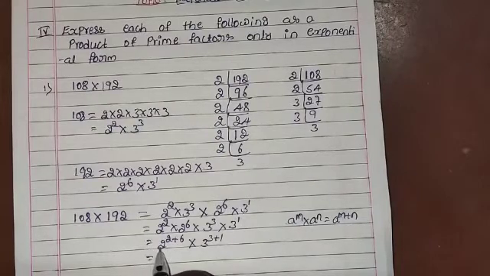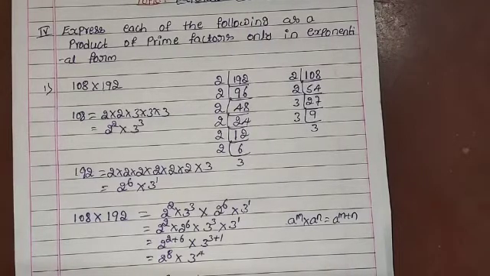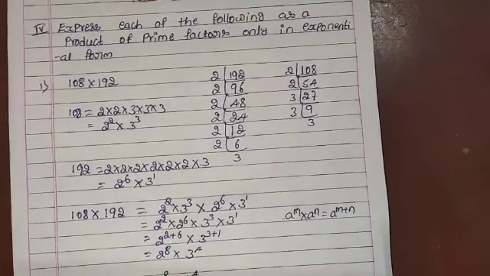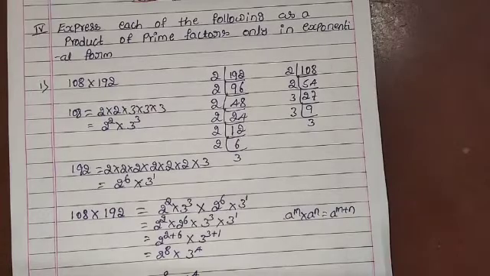Here 2 plus 6, how much? 8. 2 to the power of 8 into 3 to the power of 3 plus 1, which is 4. This is the answer. The final answer is 2 to the power of 8 into 3 to the power of 4.